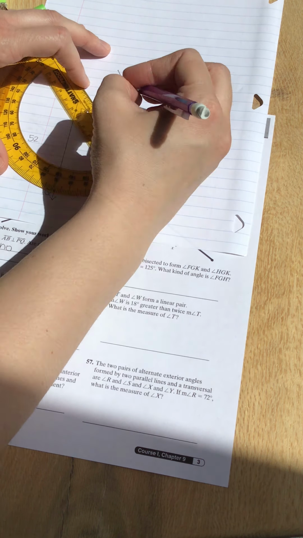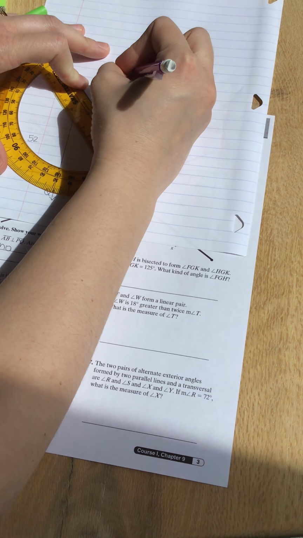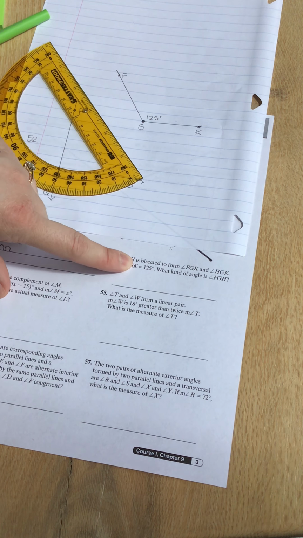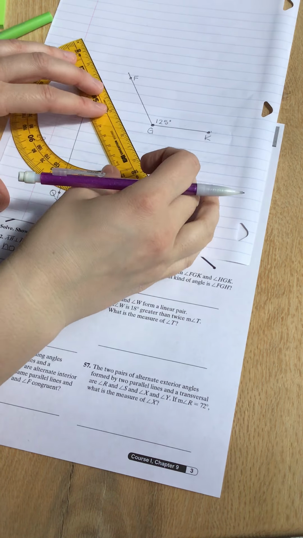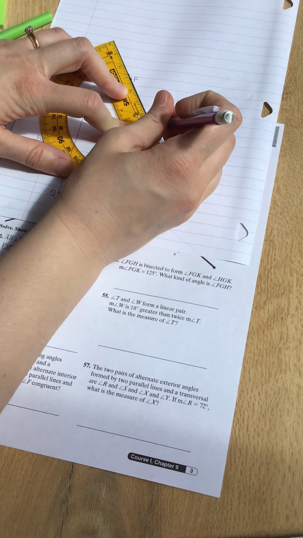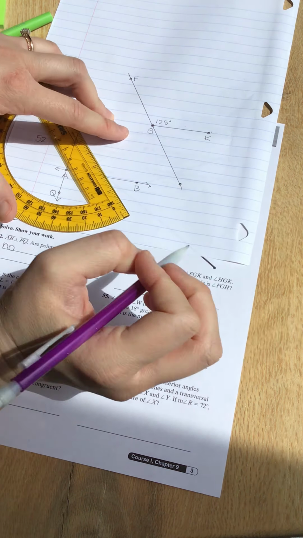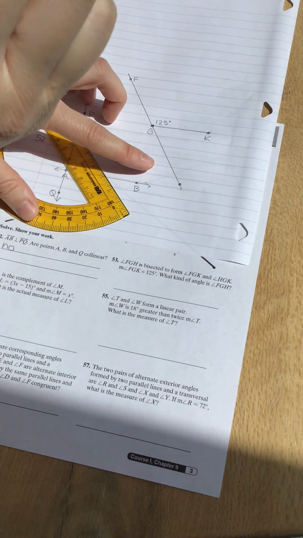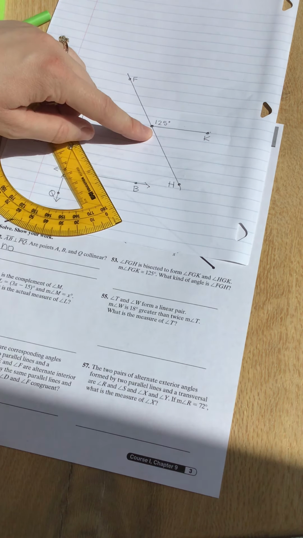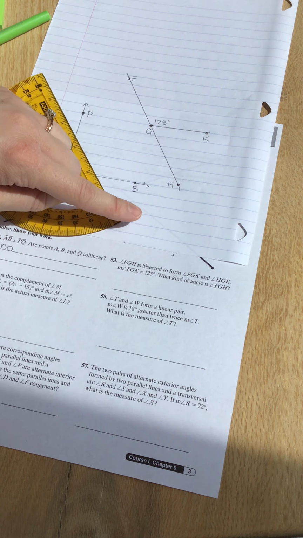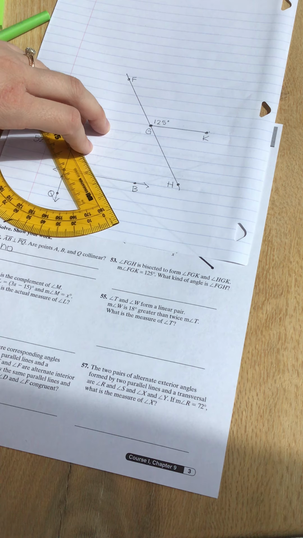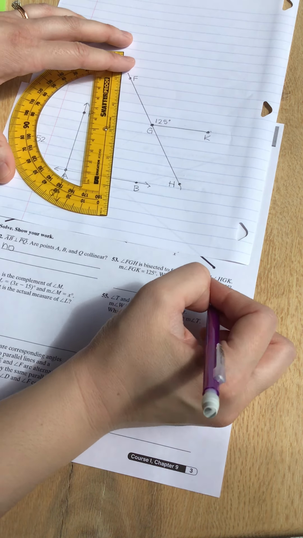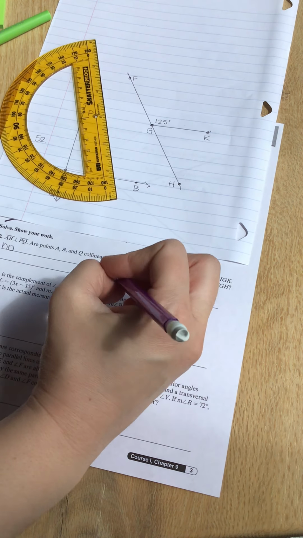So FGH, this is FGK. FGH is bisected to form FGK. So then that means that line is right there because it's bisected. And this is H. So it'd be FGH is bisected. Okay, I didn't draw this right, but what kind of angle is FGH? That's the reflex.